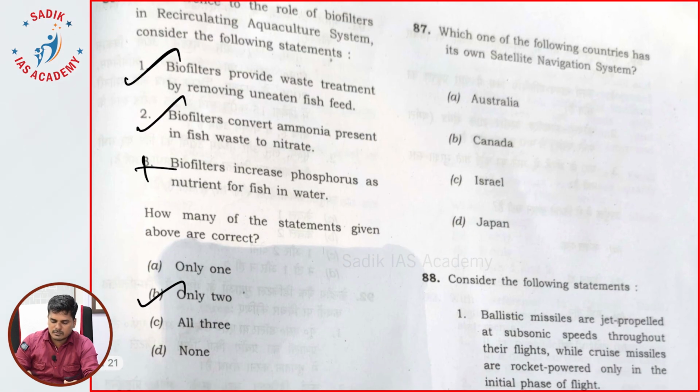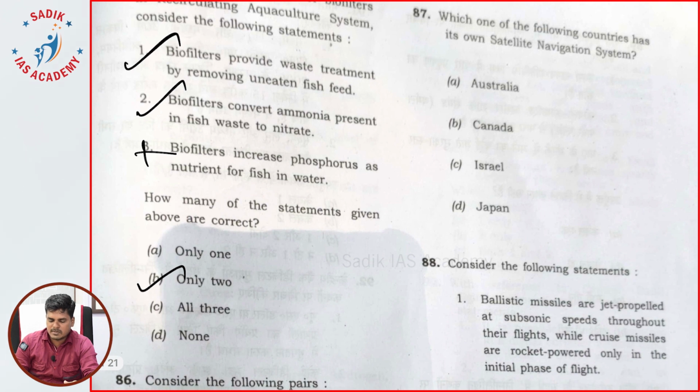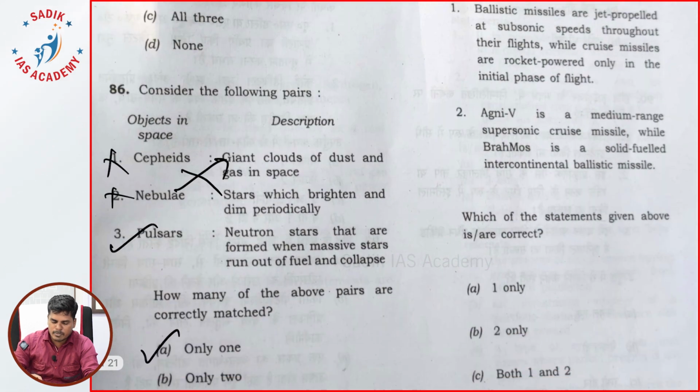87, which one of the following countries has its own satellite navigation system? Australia, Canada, Israel and Japan are given. Among the given four countries, Japan only has its own satellite navigation system. India also has its own satellite navigation system. So, Japan is the answer, D is the answer.